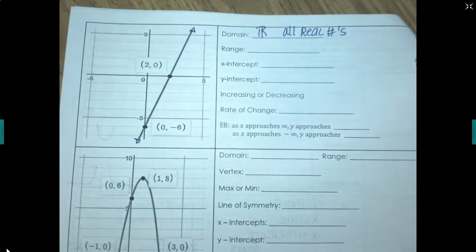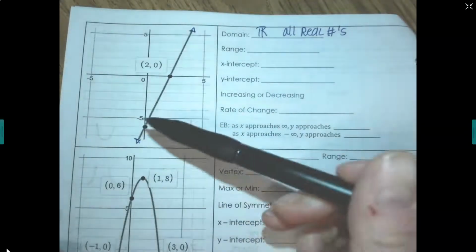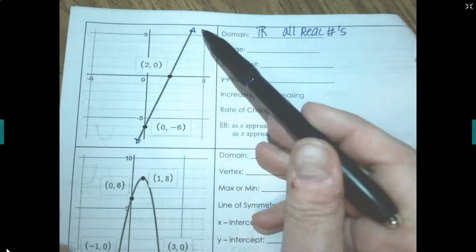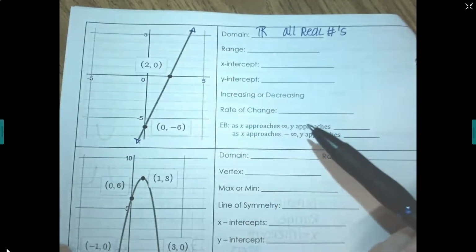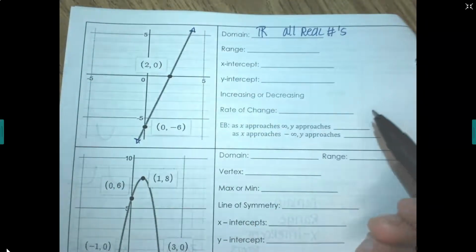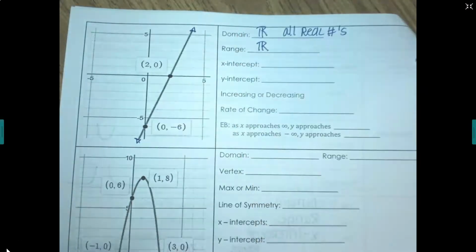Now our range talks about our y values. Range is read from the bottom to the top, and this graph never stops going down and it never stops going up. It doesn't turn because it's a straight line. It goes forever up and down. Our range here is also all real numbers.